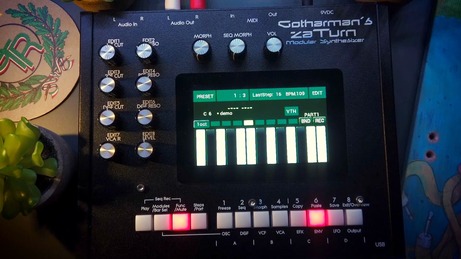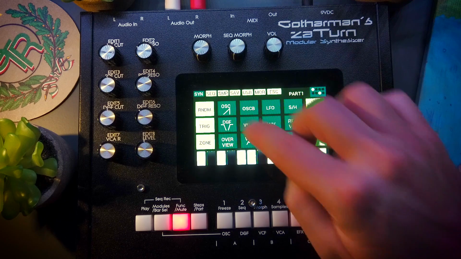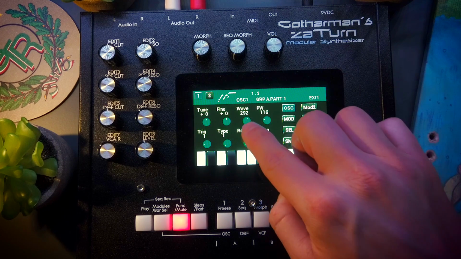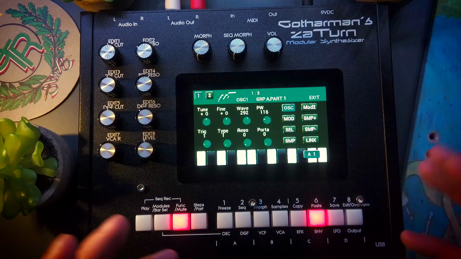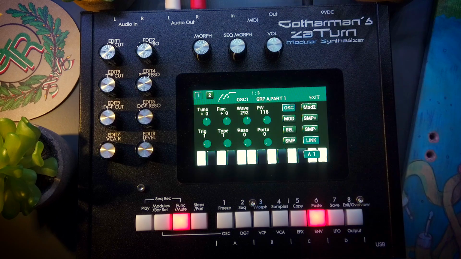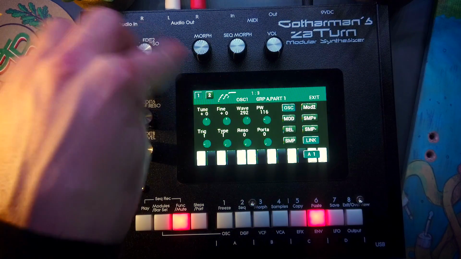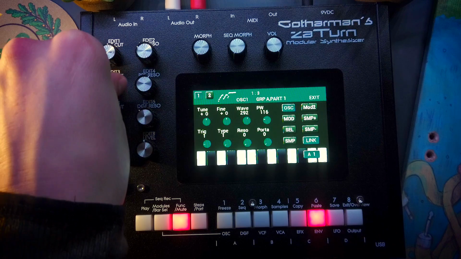And we have a polyphonic track. Now, of course, when we change our sound, it will only change for that voice that we're currently editing. But, of course, Gotharman thought of that. So when we want to change the waveform for all of the parts, we just simply hit the link button, and it will now change this wave parameter for all parts at the same time.